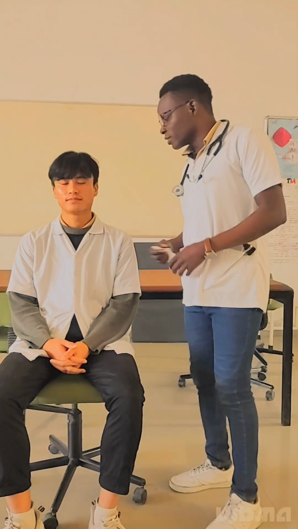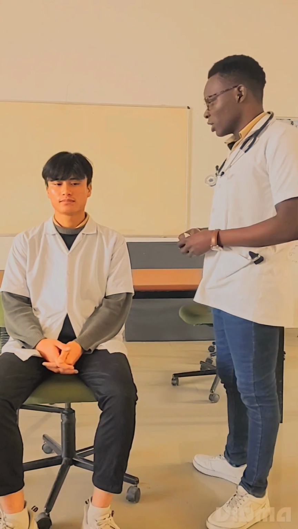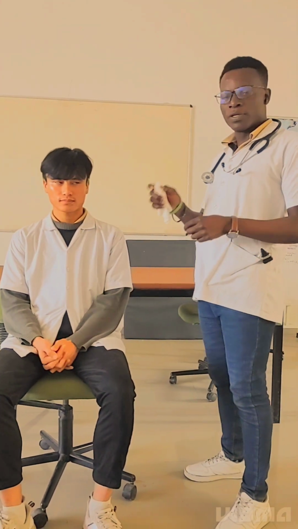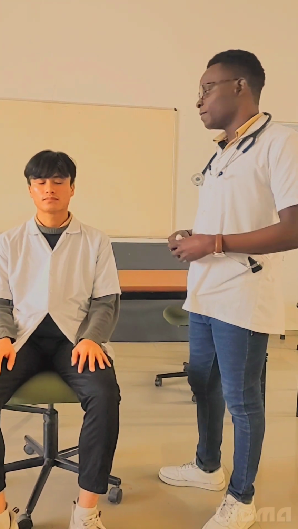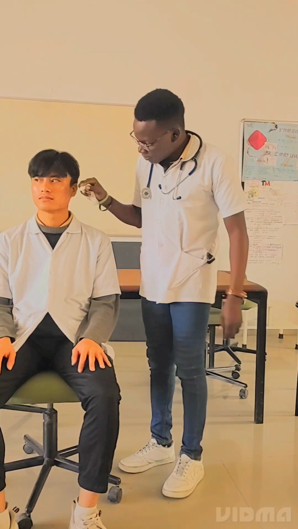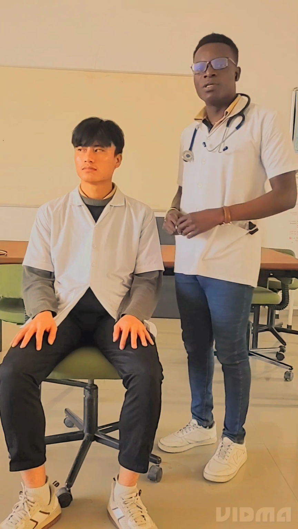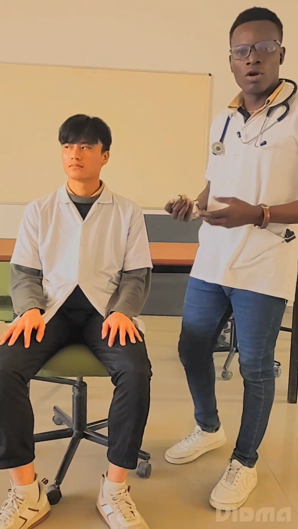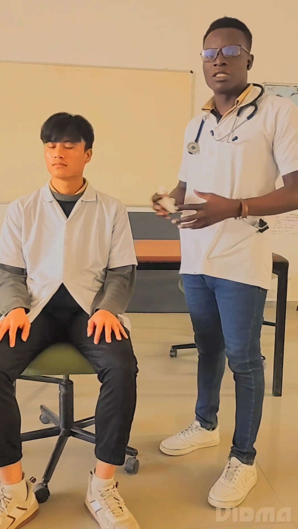The second one is the conjunctival reflex. The conjunctival reflex is just the same as the corneal reflex. In this case, instead of pressing the wisp of cotton on the cornea, we are going to press it on the conjunctiva. Just look on the other side. Then I put it on the conjunctiva. I also observe the movement of the eyelid, the closure of the eyelid. This shows that the conjunctival reflex is not exaggerated.